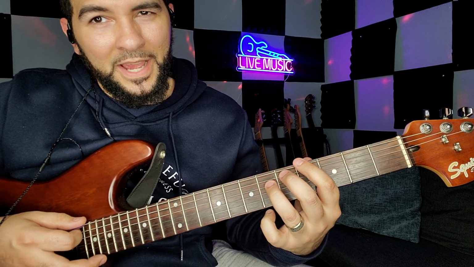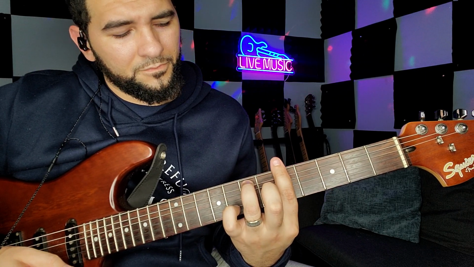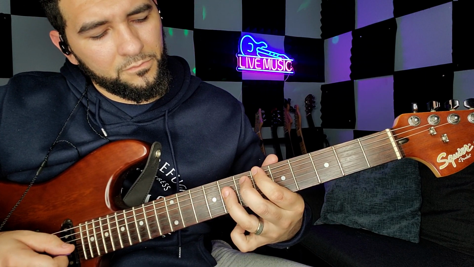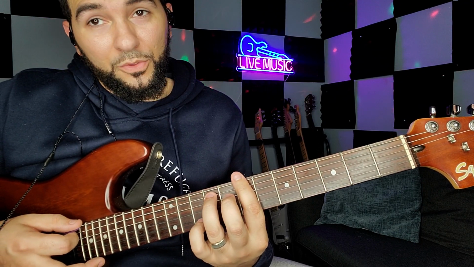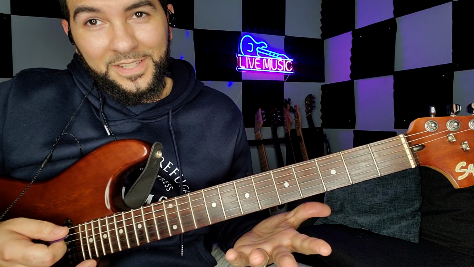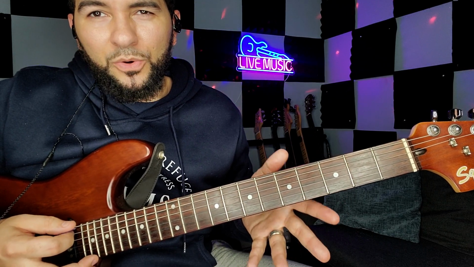There's your diminished triad. Now I can't do it between the 3 and the 4 because there's only a half step in between. There's no in between. So this diminished chord is used to get you somewhere else, okay?